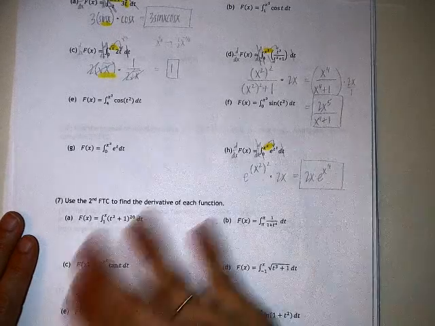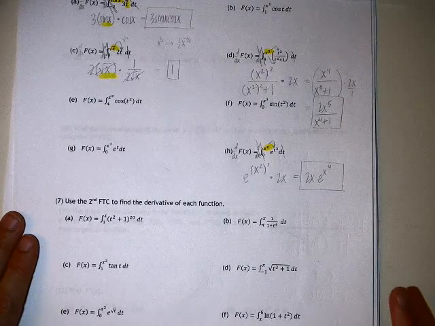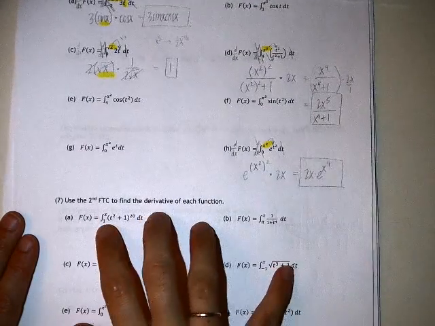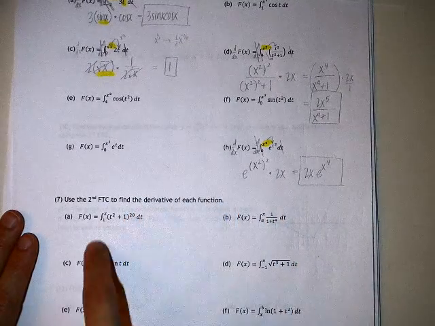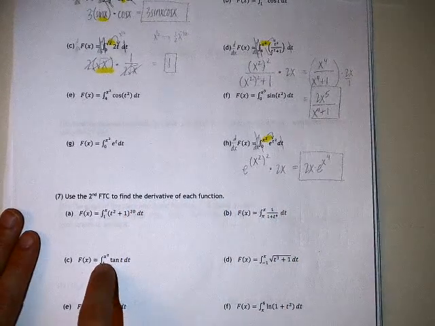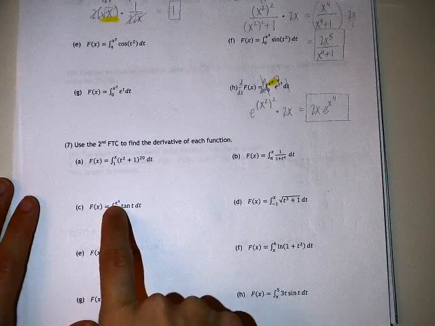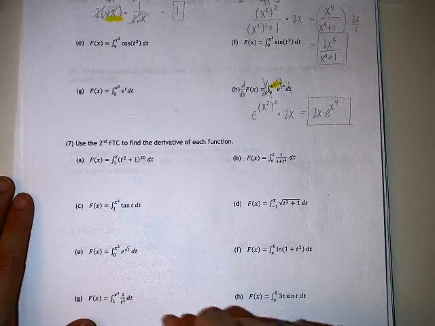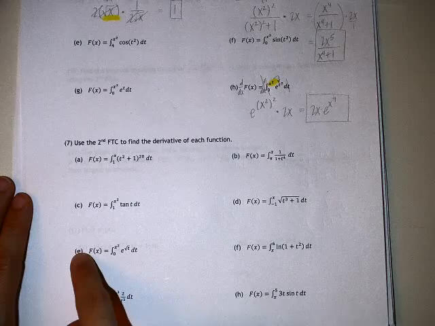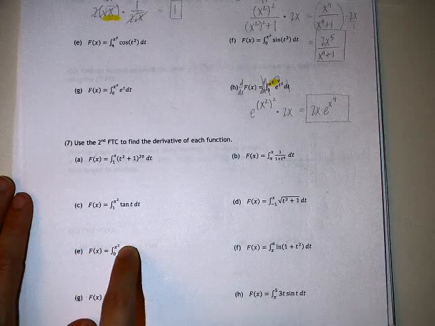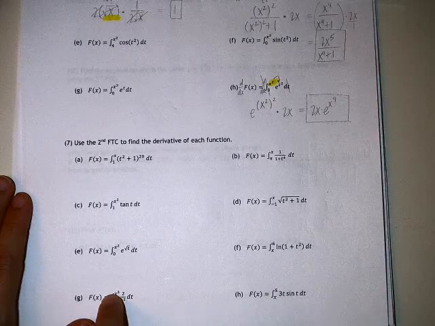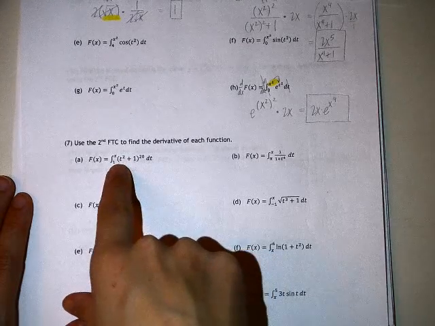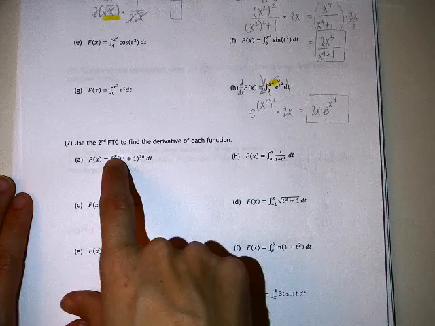In the last section, not video, in the last section, question number 7, you'll definitely notice the fact that I have a couple of chain rule problems. Letter C is going to be a chain rule. I can tell because it's got an x squared as its upper limit. Letter E is going to be a chain rule. Again, it has x squared in its upper limit. Letter G is going to be a chain rule because it has x cubed in its upper limit. Letter A isn't going to be a chain rule because the upper limit is just x.